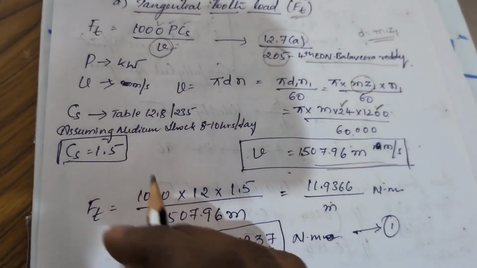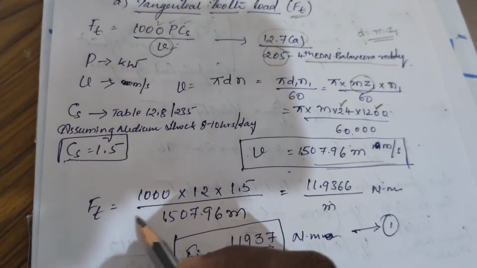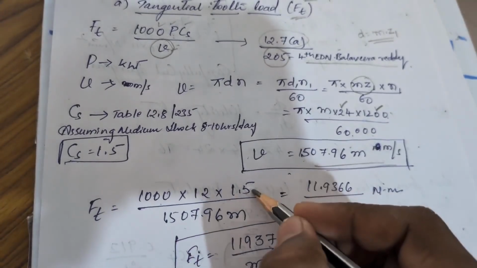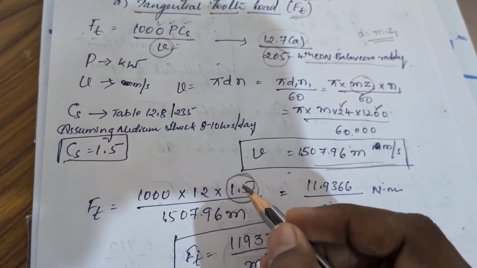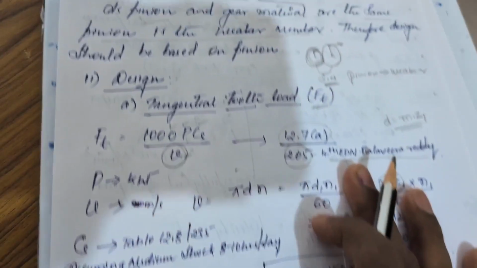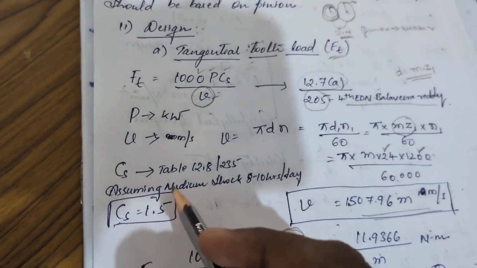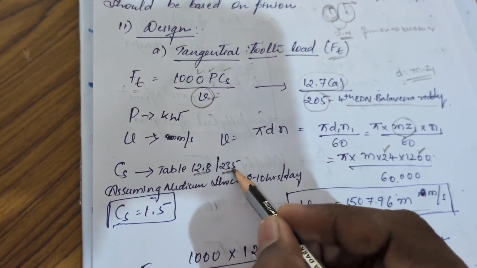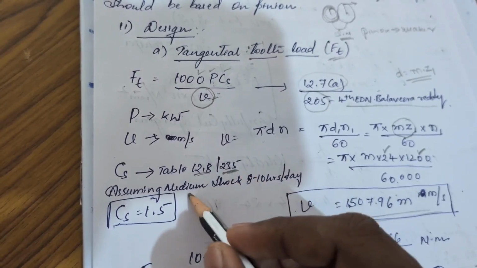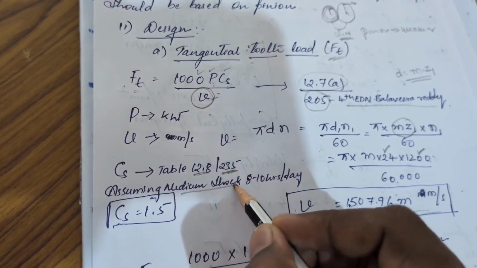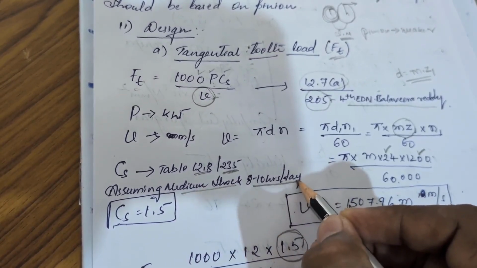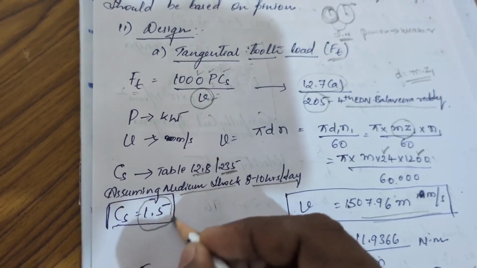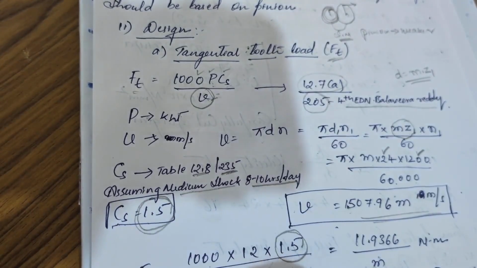And now I will be substituting the same value in the Ft equation, 1000 P Cs divided by V. Here, a very important thing is the service factor. For the Cs calculation, you observe that in table 12.8 of the data handbook, page number 235, assuming medium shock, 8 to 10 hours per day, the Cs, that means service factor, will come out around 1.5.